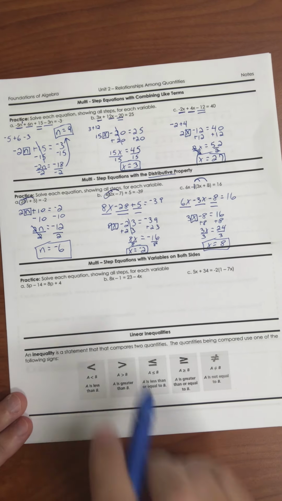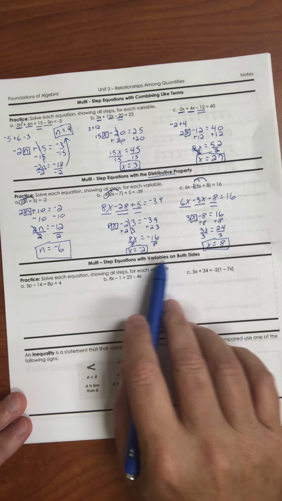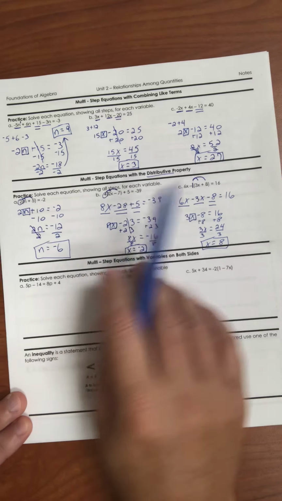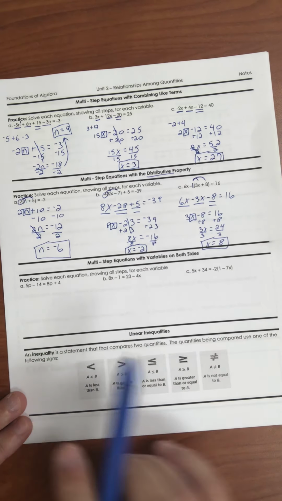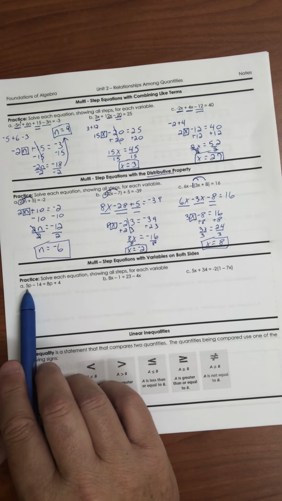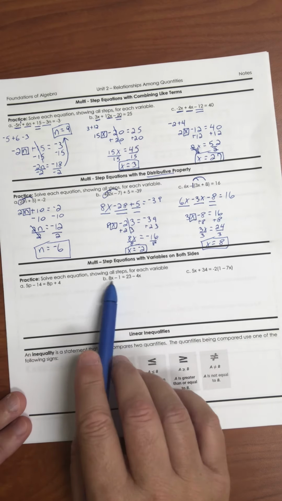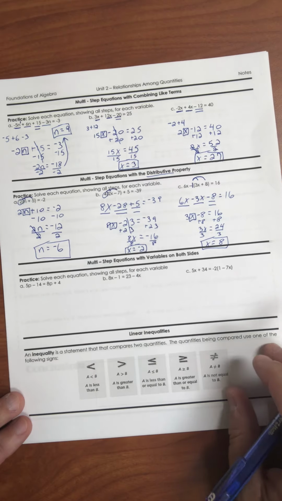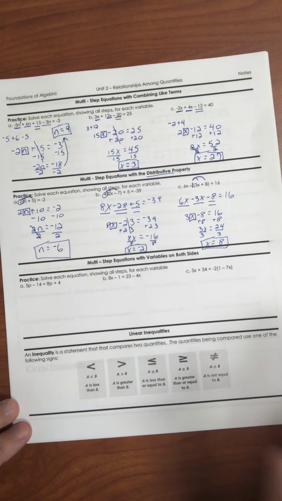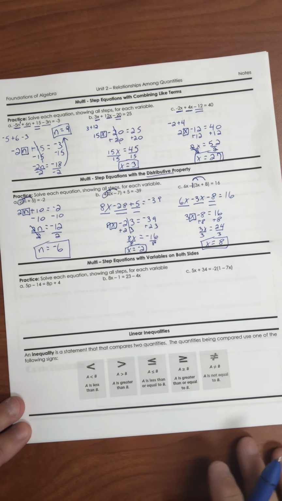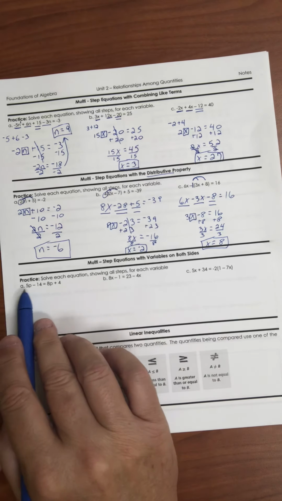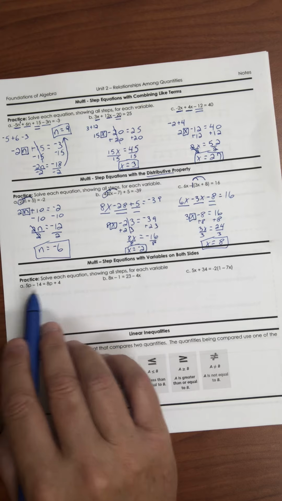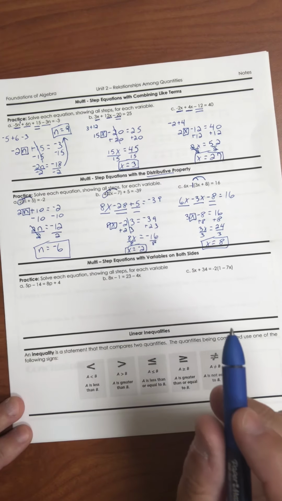All right, so now we're doing multi-step equations with variables on both sides. So all of these so far, all the variables were on the same side. On this one, the variables are on both sides of the equal sign, okay? I like moving my variables to the left, so that's what we're gonna do. All right, so the first thing I need to do is move a positive 8p to this side. I want all my variables on the left-hand side.